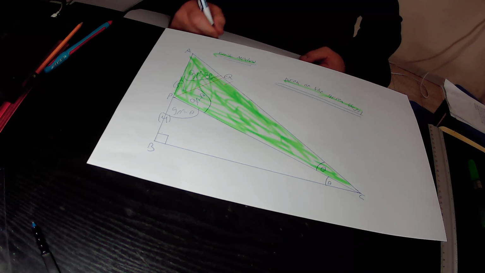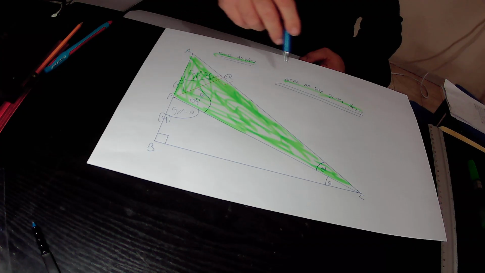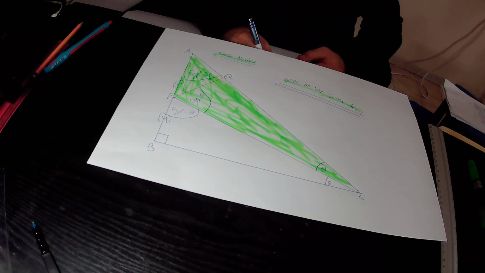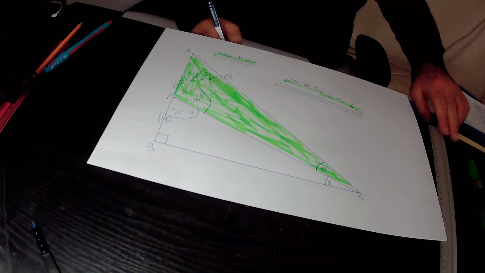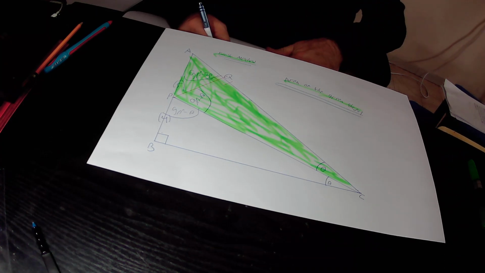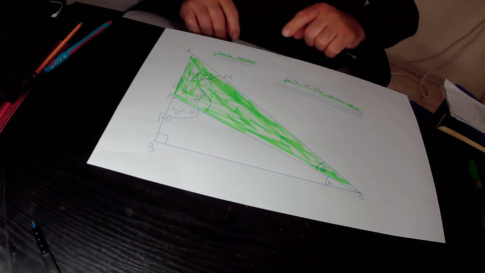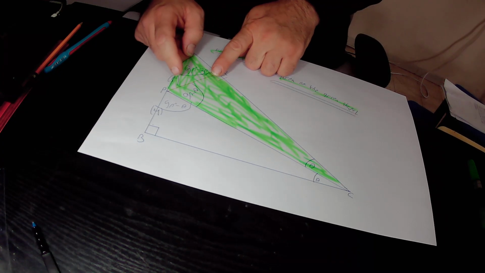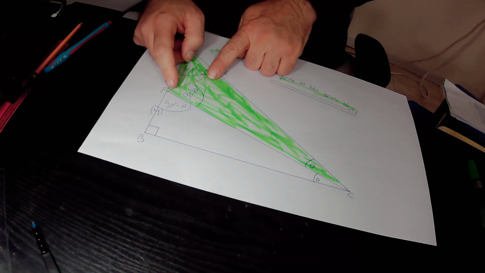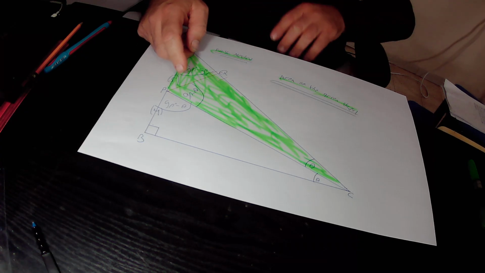We have to prove that the green right triangle QPC is congruent to this right triangle PBC. So why are those two triangles congruent? First of all, those two angles are both equal to 90 degrees minus theta, therefore they are equal to each other.